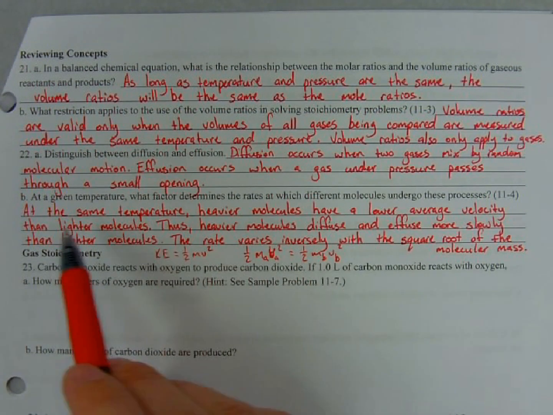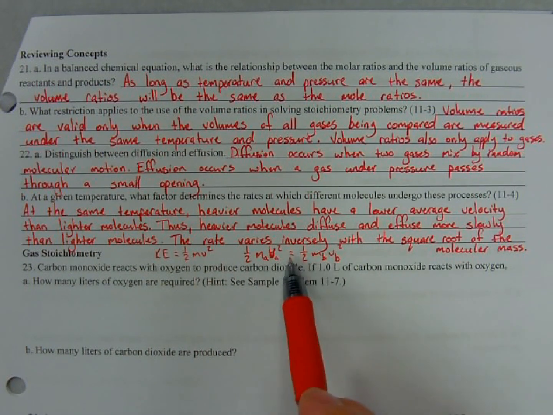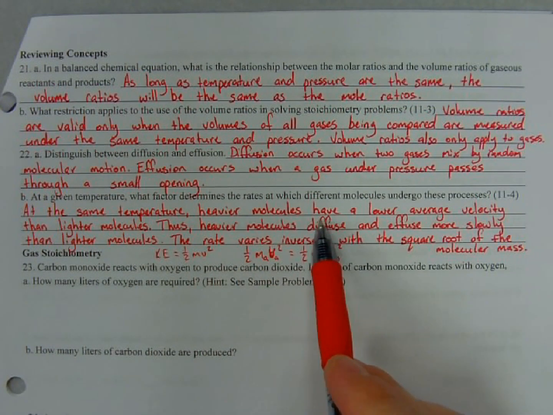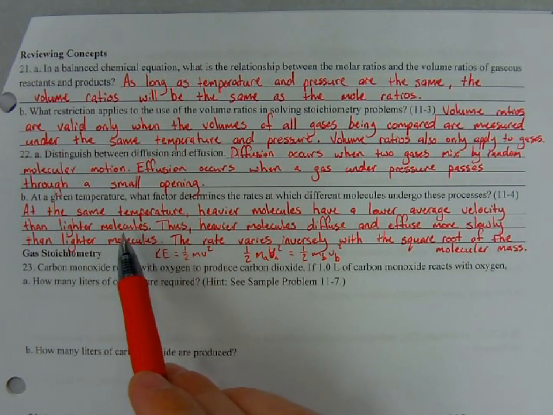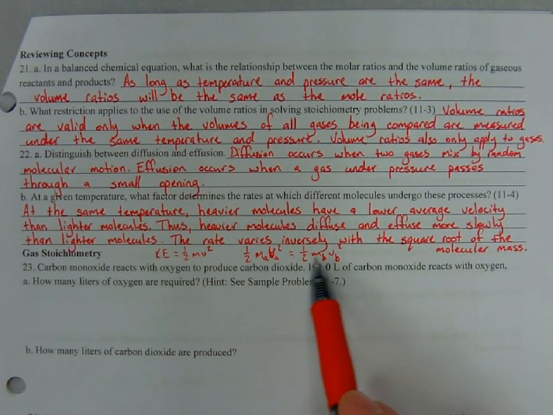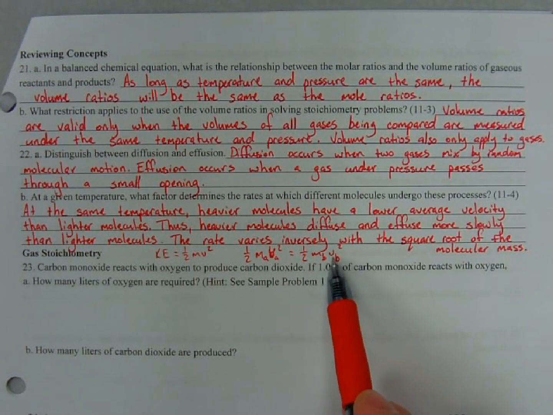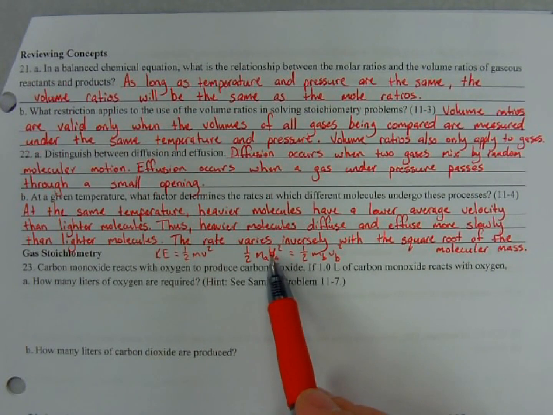So again, at the same temperature, so kinetic energy is equal. That means that we get to set these two equations equal to one another. Okay, the heavier molecule will have a lower average velocity than lighter molecules. Why? Because when this m value starts to change, this v value, the velocity, is going to have to change to accommodate for that change. This is an inverse proportionality because they're being multiplied by one another, right? Mass multiplied by velocity.